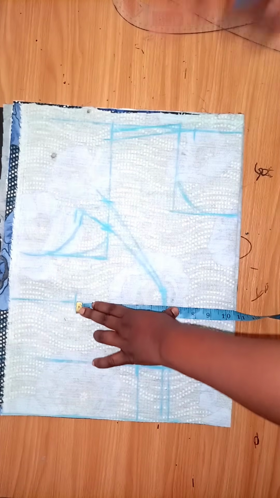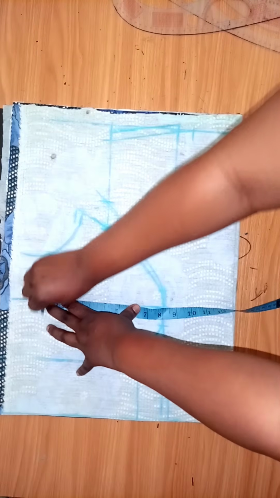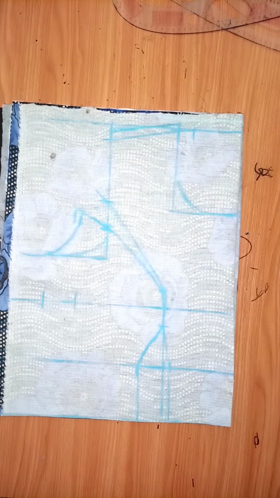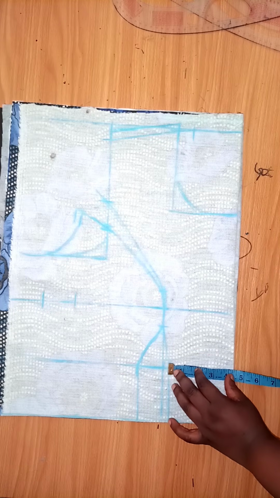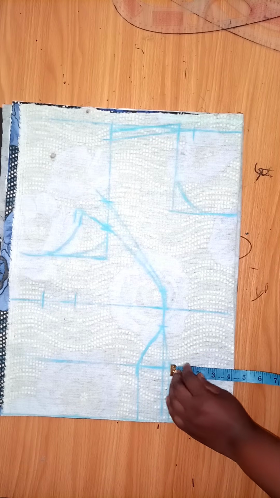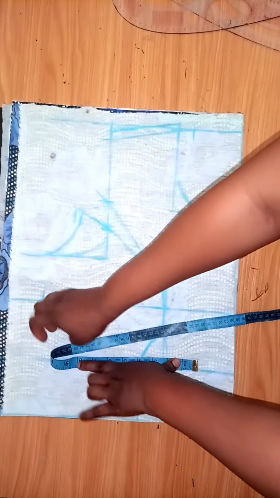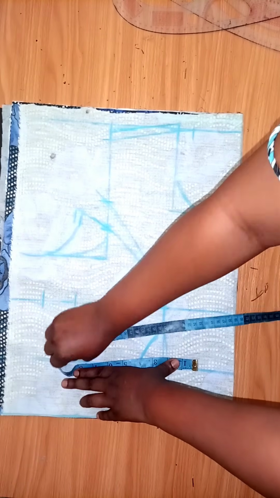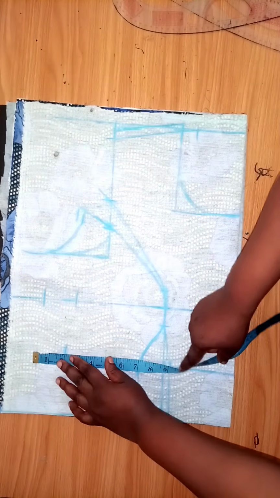Then I will add extra 2 inches to it. The round under bust measurement is 35. 35 divided by 4, we have 8.75. So I'll place it here. Here we have 4. Then I'll remove the 4 measure here, then place it here, plus the 2 inches here.